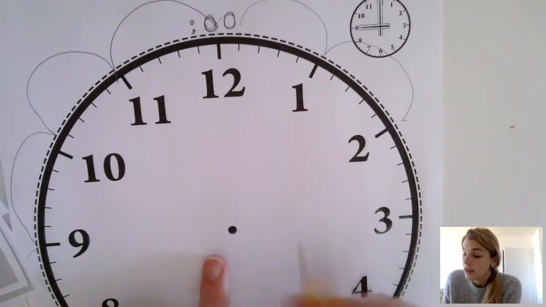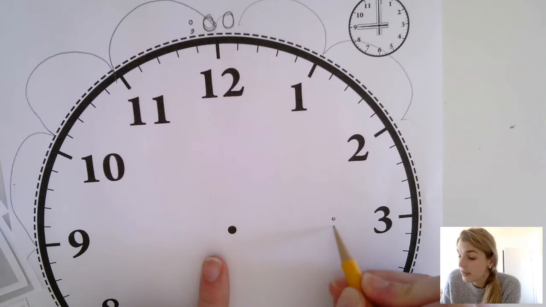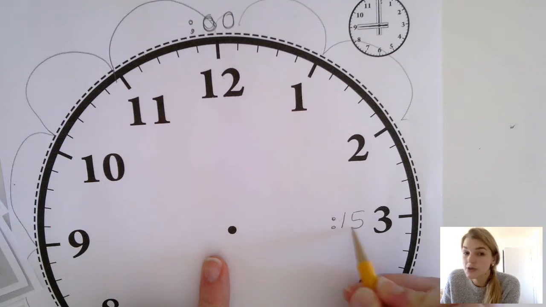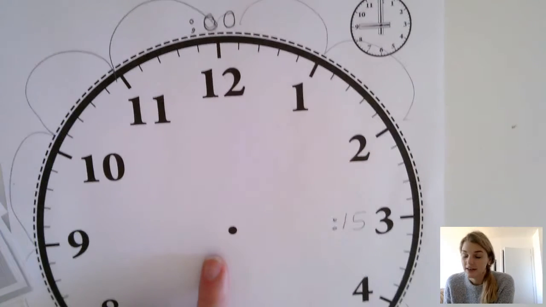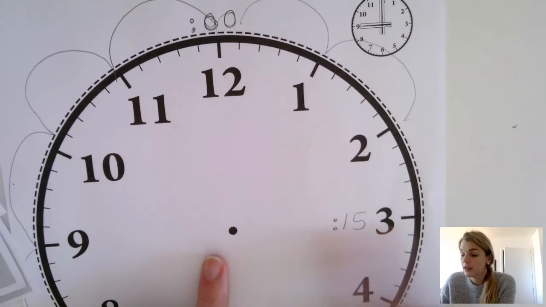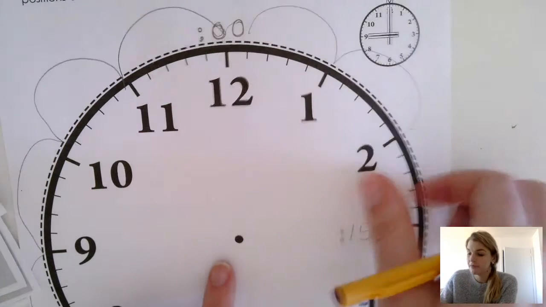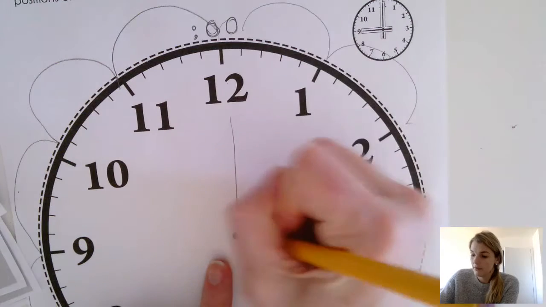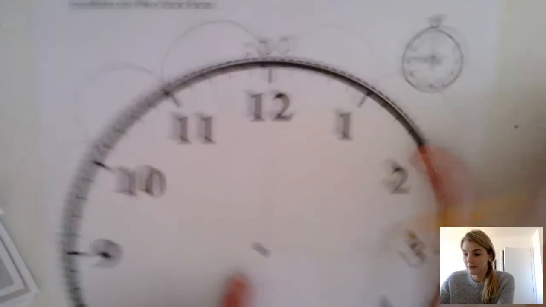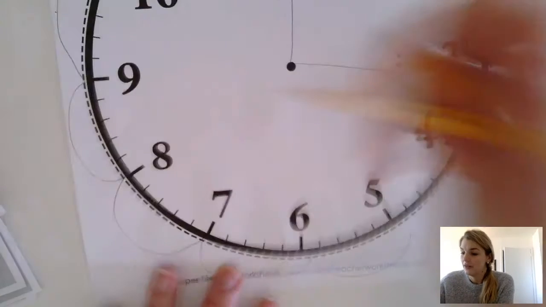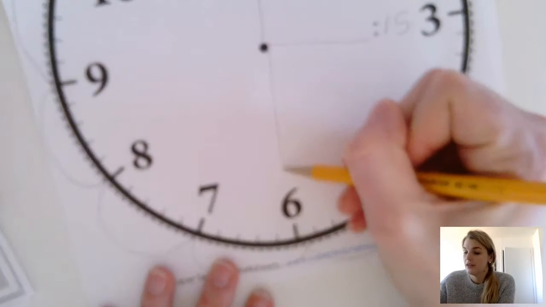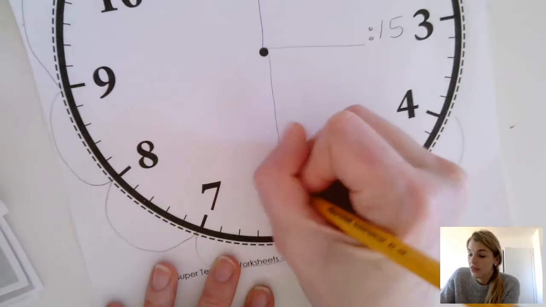The most important ones to continue to remember are we have our no minutes or 0 minutes or o'clock. Then we need to remember that this one right here is also known as 15. So 3 is 15. 3 times 5 would be 15. This would be 15 minutes. Also known as a quarter. Here we have 30.